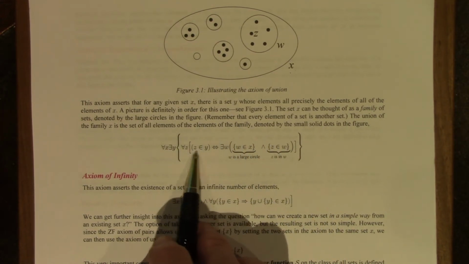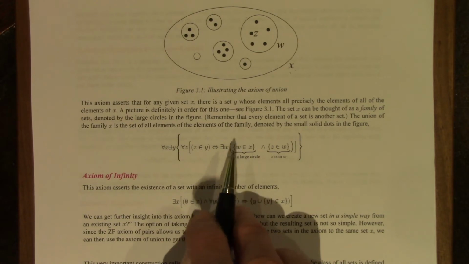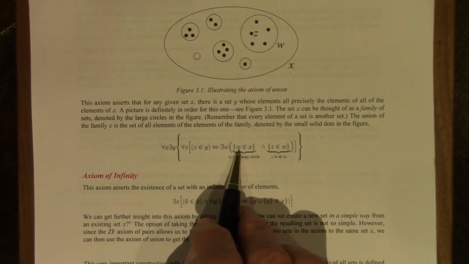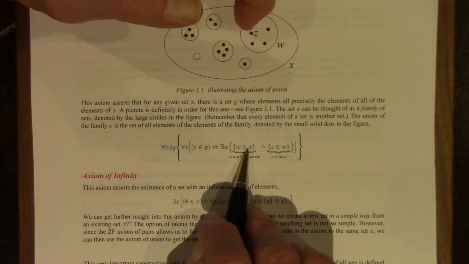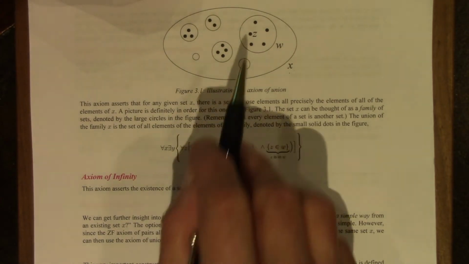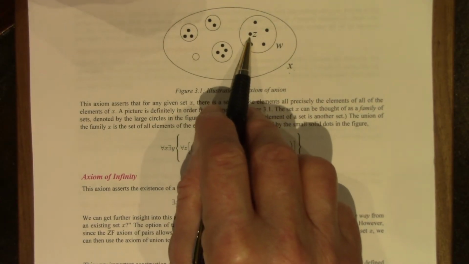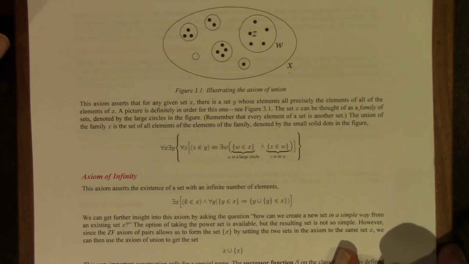So the element z got into y by virtue of the fact that there's a set w, an element of x, and z is inside w. So z is precisely one of these dots. Okay, that was a tough one.